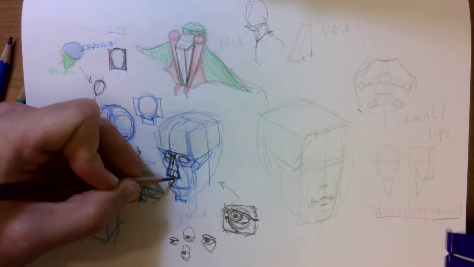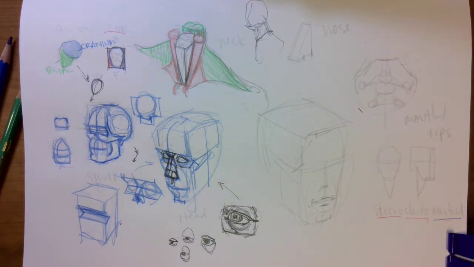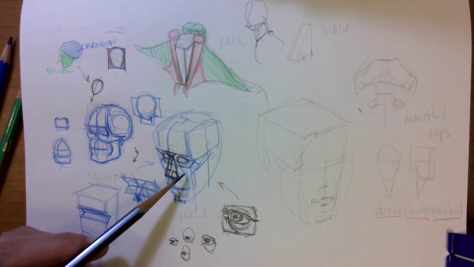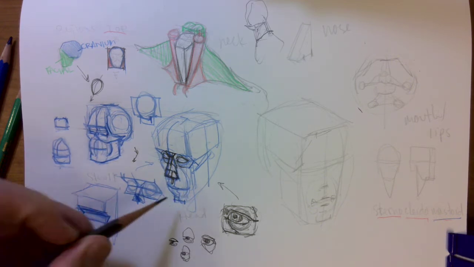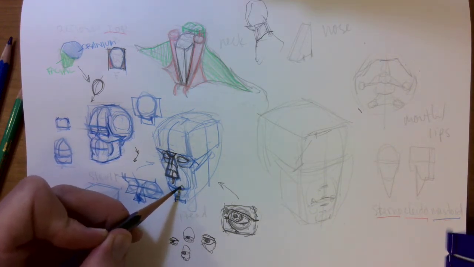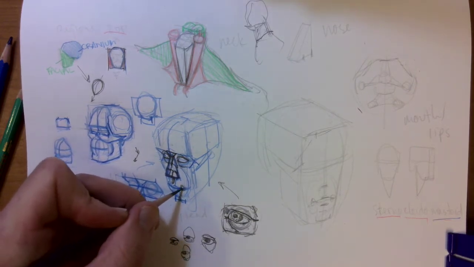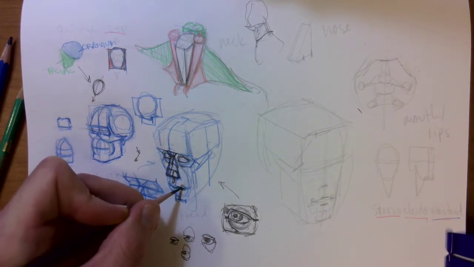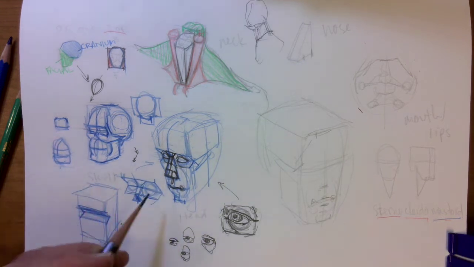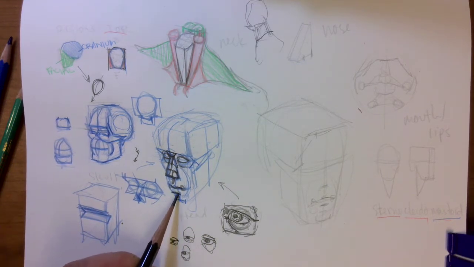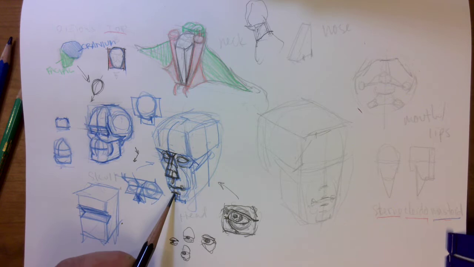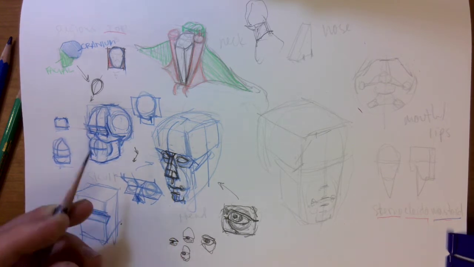Down the nose, here's the philtrum in the middle. And if we're wrapping these around, at the corner here you have the nodes at the edges of the mouth. And then we'll wrap this around as well. Lower lid here, again, following that midline, down into the chin.